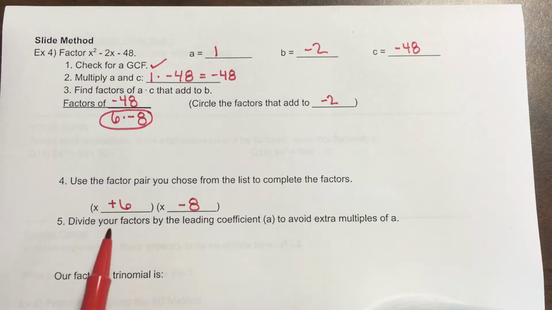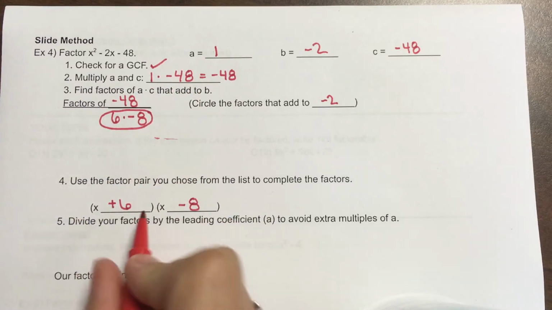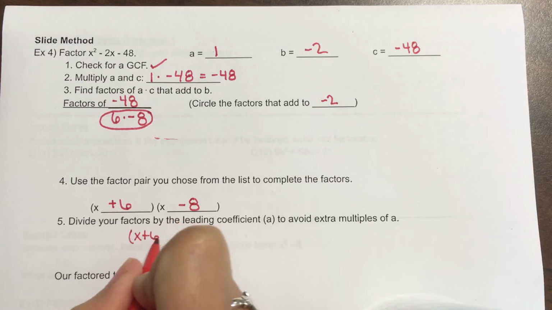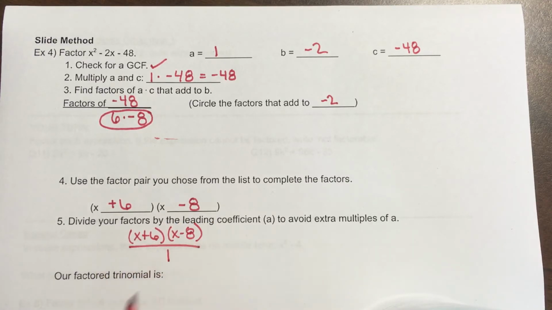My next step then is to divide my factors by that leading coefficient, so I eliminate any extra multiples of A. In this case, our A value is just 1, so when I divide my factors by 1, I'm actually not changing or canceling or reducing anything. So my completed factored trinomial would be x + 6 times x - 8.